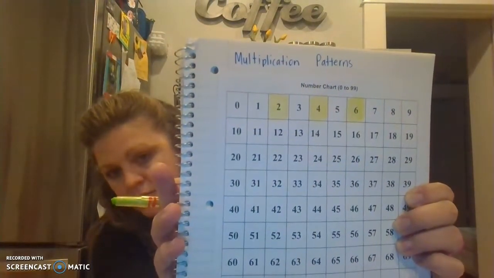Then we have 4. What comes after 4? 2, 4, 6. Okay, so far mine looks like this. 2, 4, 6. The next two, we can just count over 2 spaces. 7, 8. 2, 4, 6, 8, and then we have 2 more. 2, 4, 6, 8, 10. Good.